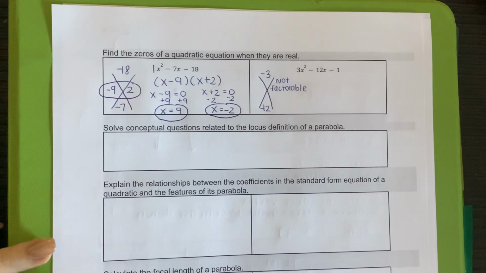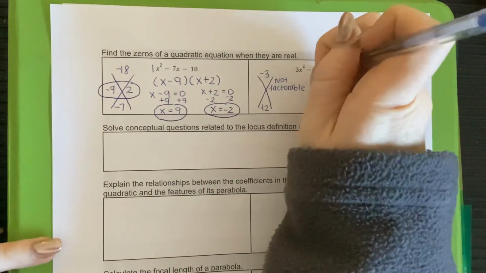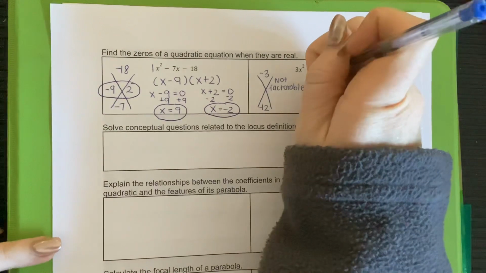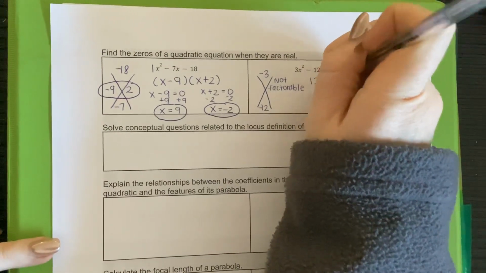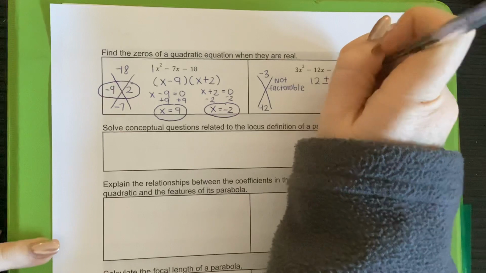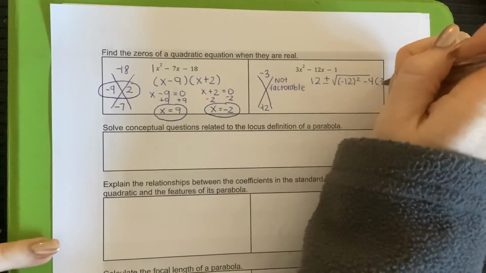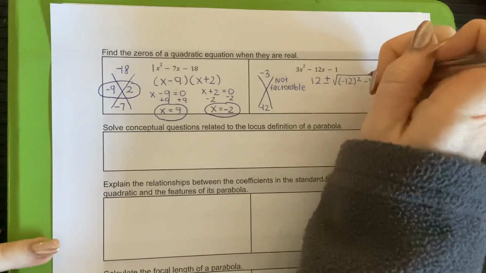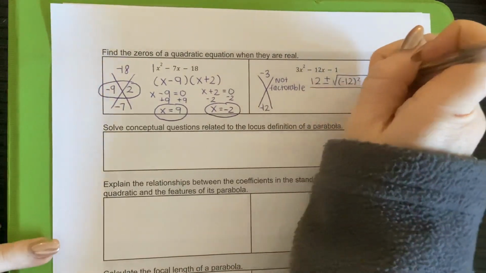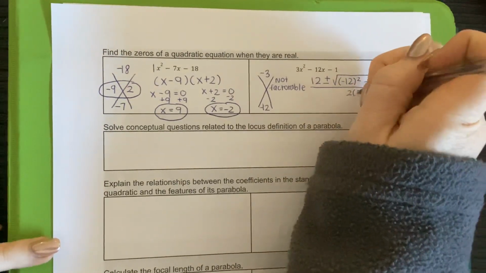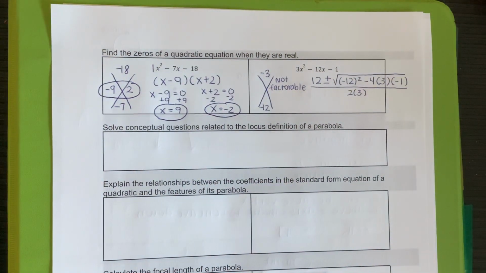So quadratic formula, you have -b. So -b is -12. So we're going to have 12 plus or minus the square root of -12 squared minus 4 times a times c, all over 2 times a. Okay, you're not going to have a calculator on the test. So if you're not going to have a calculator on the test, then you need to make sure that you can multiply that stuff out.